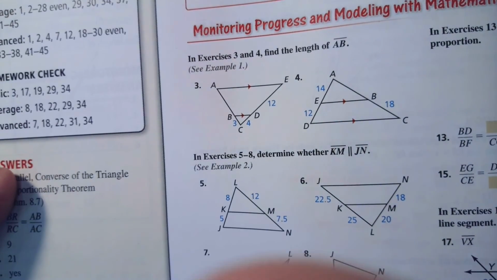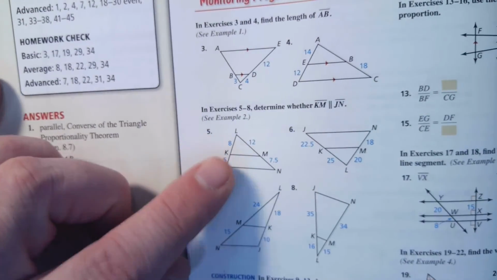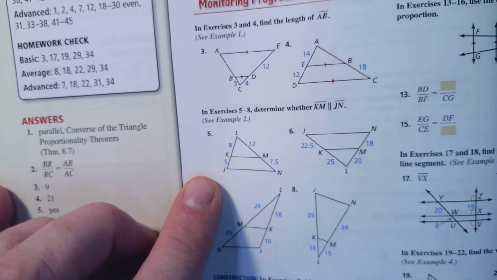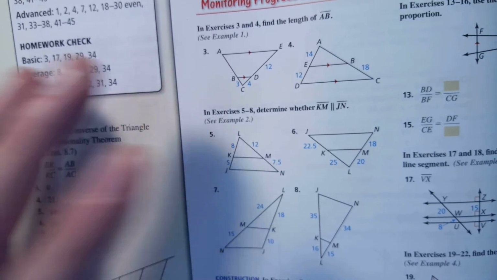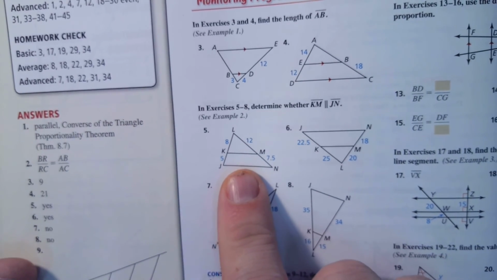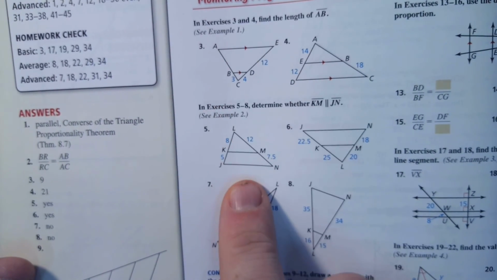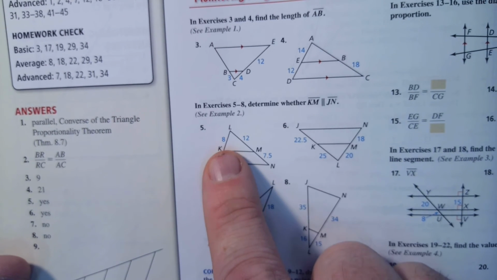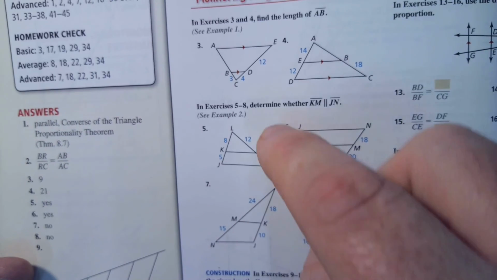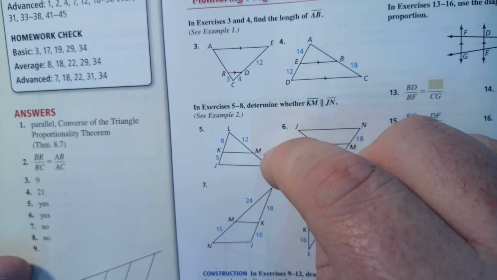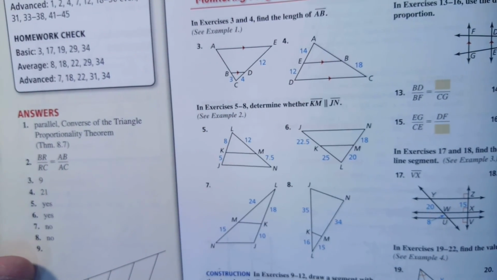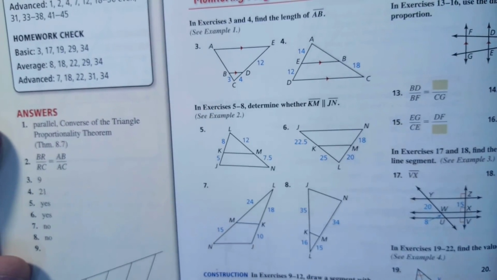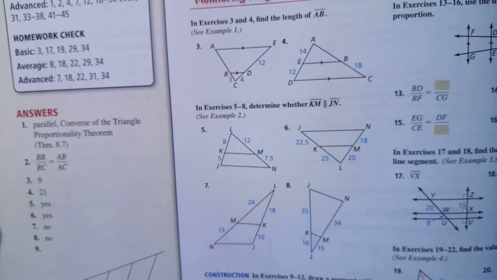Let's move on to this one down here. This is using the converse, which I didn't go over, but that's just this theorem backwards, right? So to prove that these things are parallel, you just have to prove that 12 over 7.5 equals 8 over 5, or 12 over 8 equals 7.5 over 5. Either way you want to set it up.